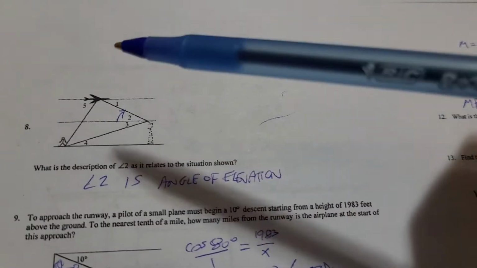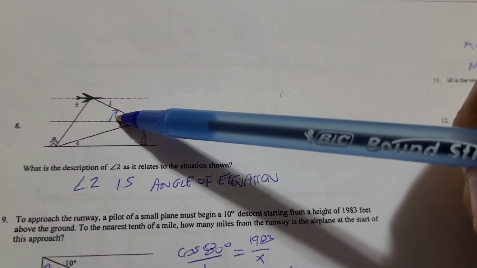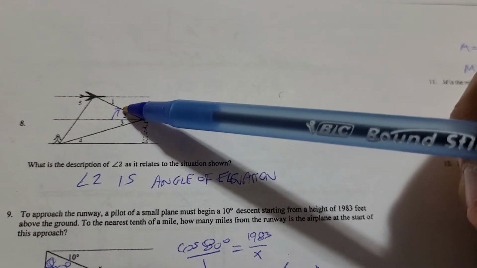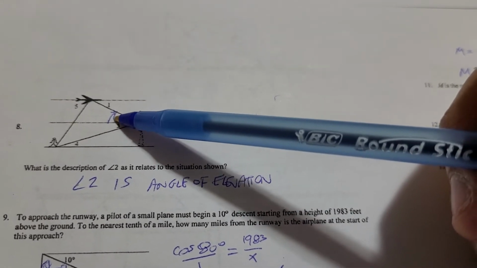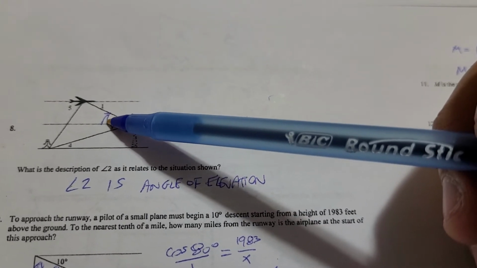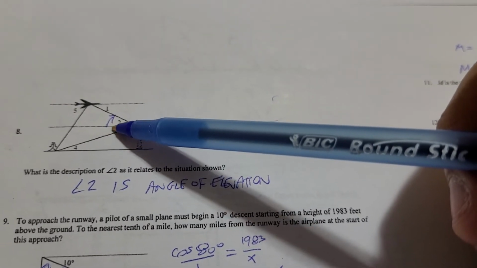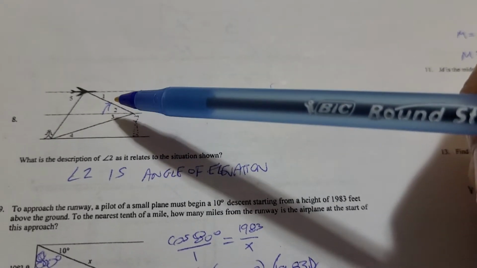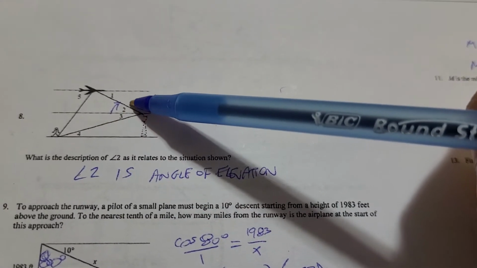Okay, what is your description of 2? Well, what is angle 2? Angle 2 here is your angle of elevation. If you're at your horizontal and you look up, this is elevation. If from here you look down, like in angle 3, that would be your angle of depression. Anyway, so your answer here is just angle of elevation.